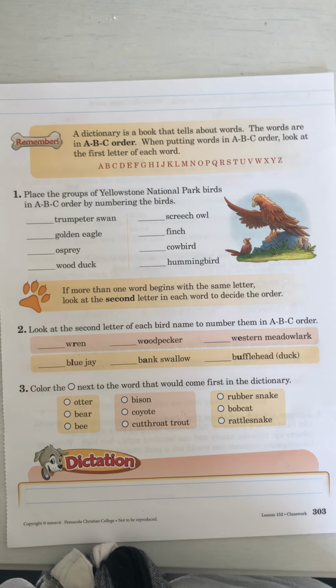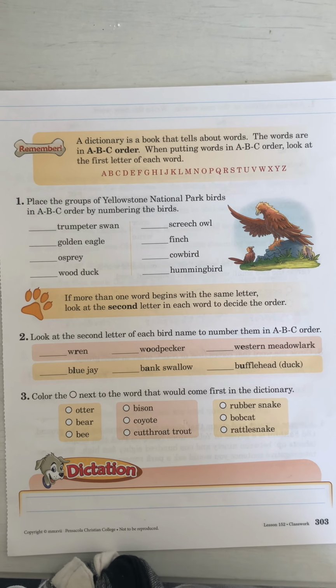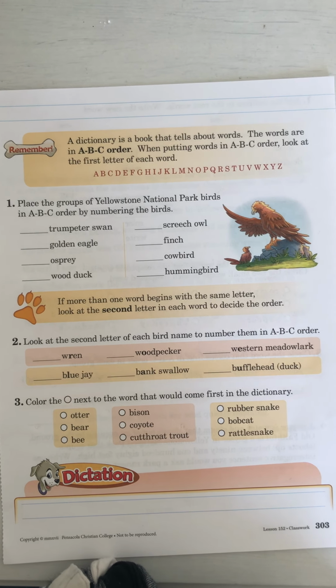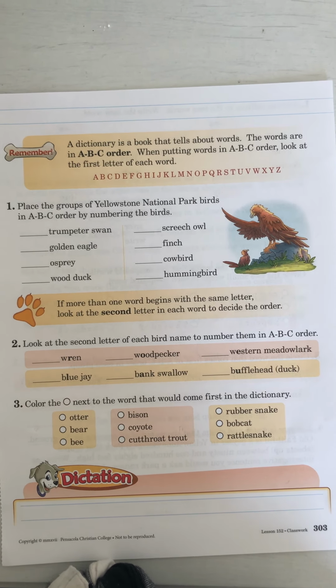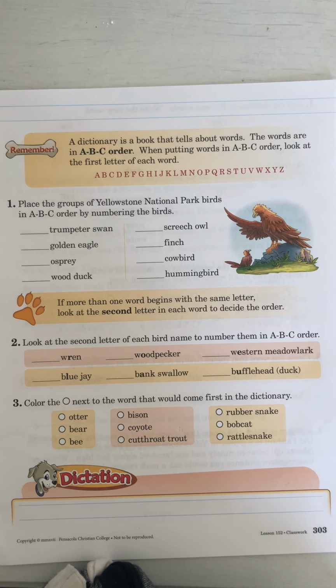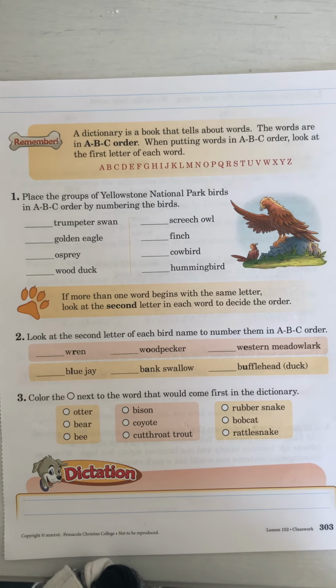And then in the yellow box, it says a dictionary is a book that tells about words. The words are in ABC order. When putting words in ABC order, look at the first letter of each word, and they've given us the alphabet there so that we can reference that as we go through.